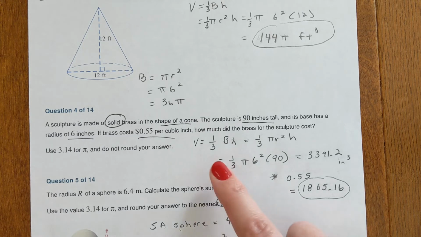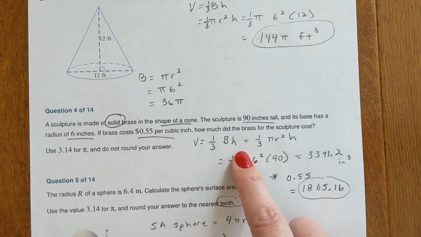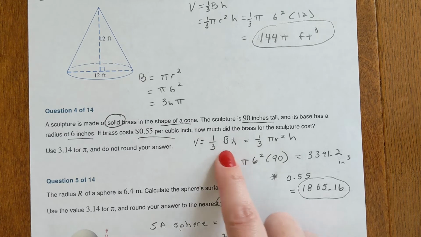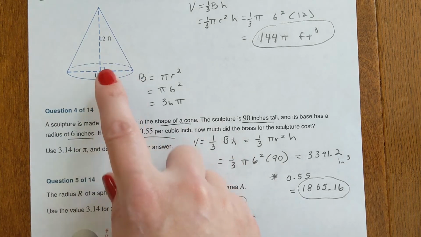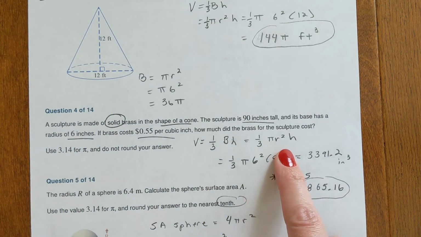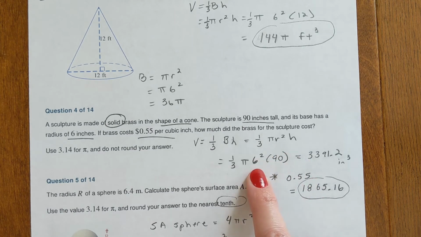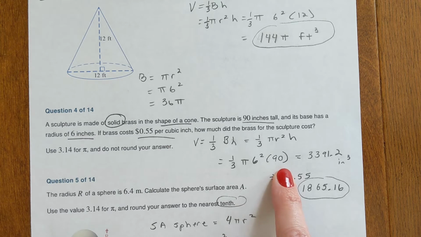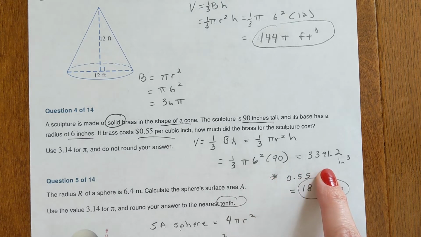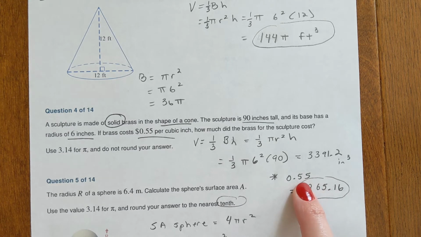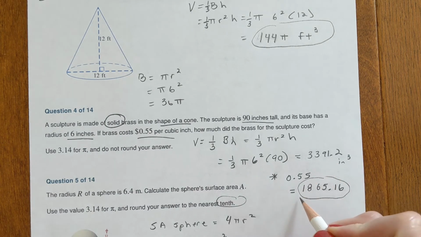It's a cone again, so 1/3 the area of the base times the height. Again, a cone just like the picture above it, so it's got a circular base, so pi r squared for the area of the base, and then times the height. So when you put in the radius, which was 6, and the height 90, we get 3,391.2 inches cubed, and then times 55 cents per each inch cubed gives you $1,865.16. It's a lot of money.